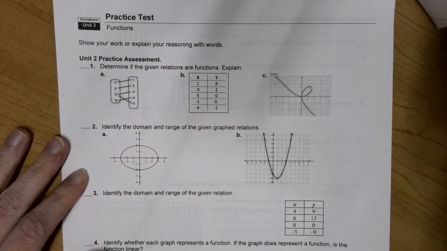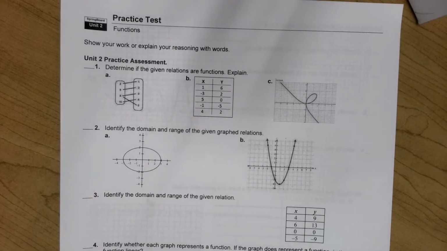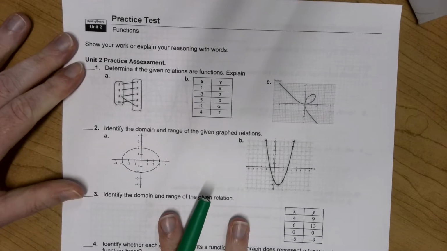All right, guys. It is that time. It's time for the Unit 2 unit test coming up here soon. So, here's the practice test.